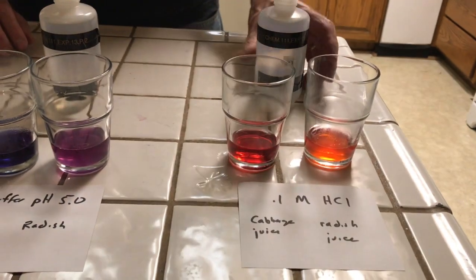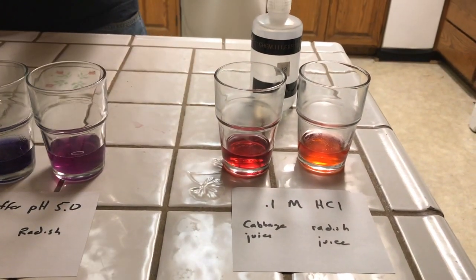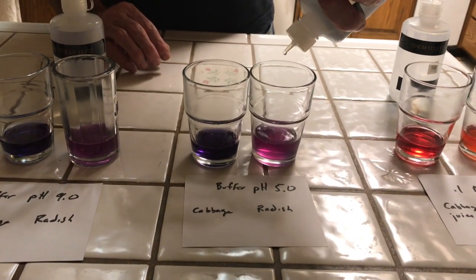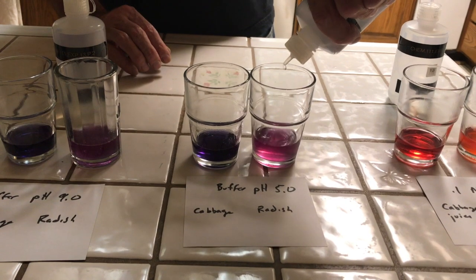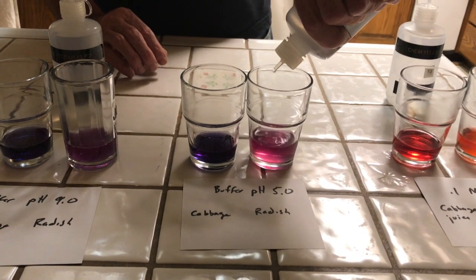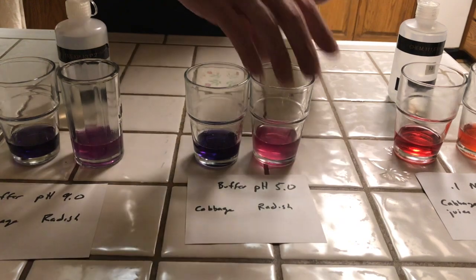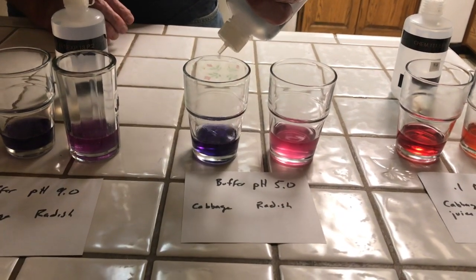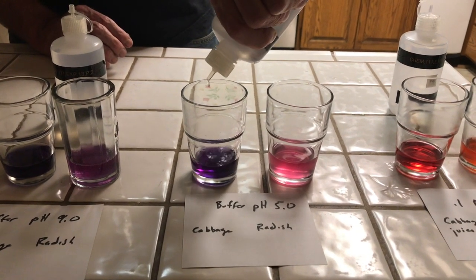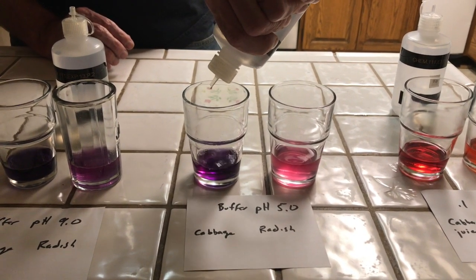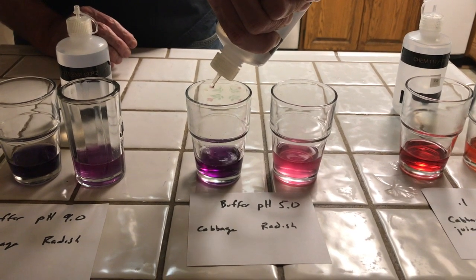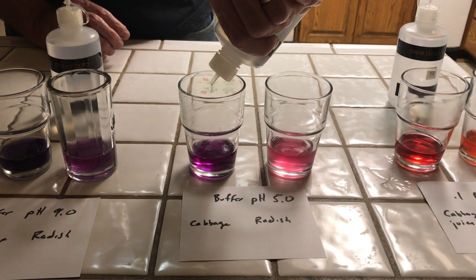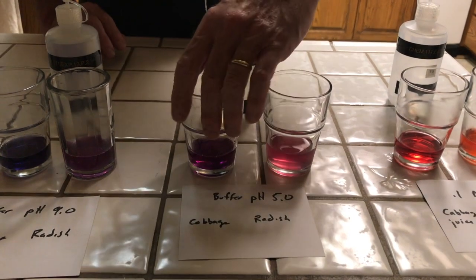Very pretty colors. Okay, now I have a buffer that's pH 5. I'm going to put that into the radish juice. And then I'm going to put the buffer in the cabbage juice. See if it changes its color at all. All a buffer is a solution that maintains the pH. So the buffer is going to maintain a pH of 5.